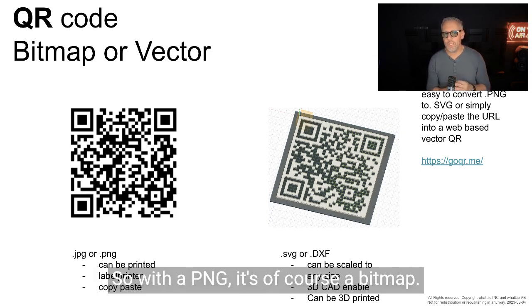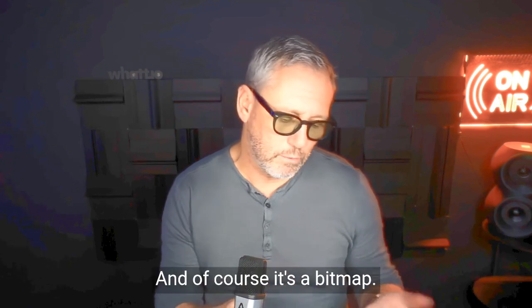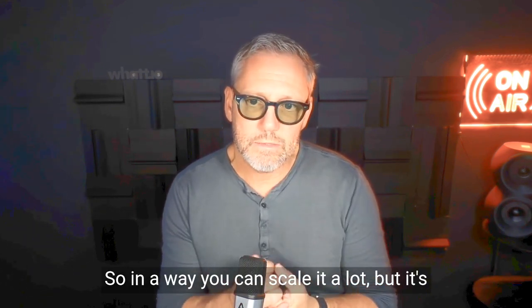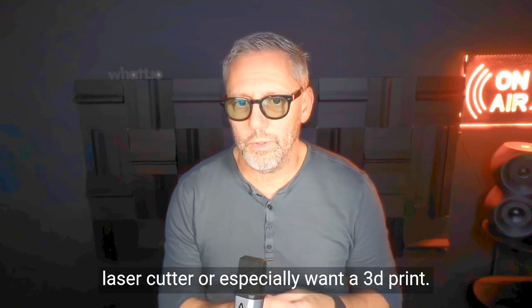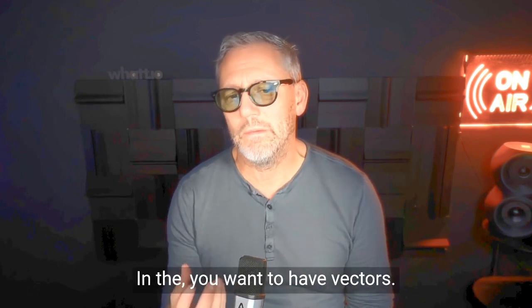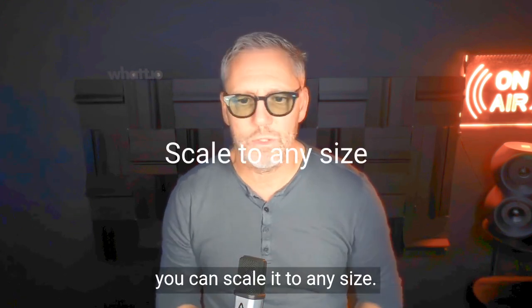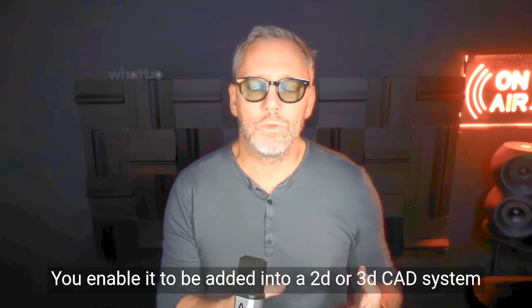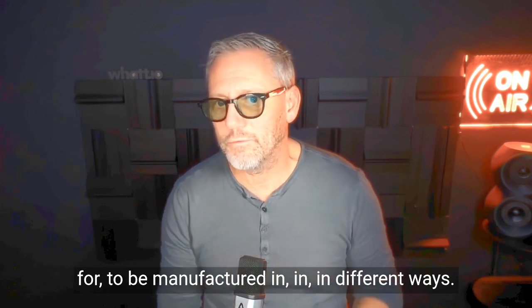With a PNG, it's of course a bitmap. It's limited in size, in what you can do with it. In a way, you can scale it a lot, but it's very hard if you want to use a laser cutter, or especially want to 3D print, where you want vectors. The beauty of having vectors is that you can scale it to any size, and you enable it to be added into a 2D or 3D CAD system to be manufactured in different ways.